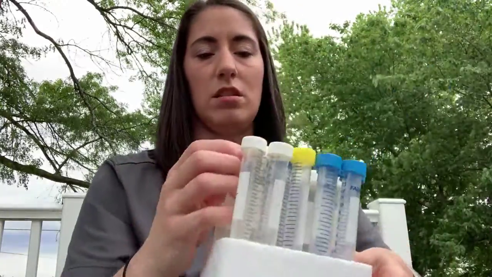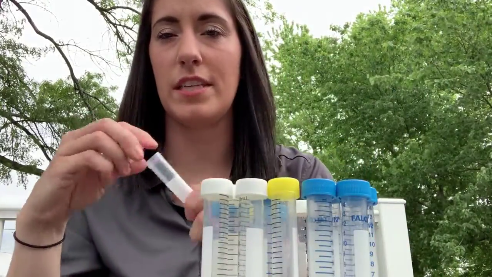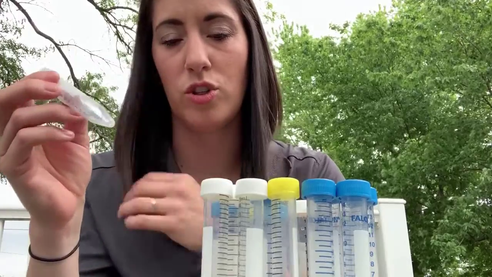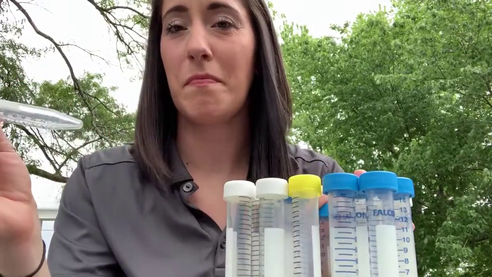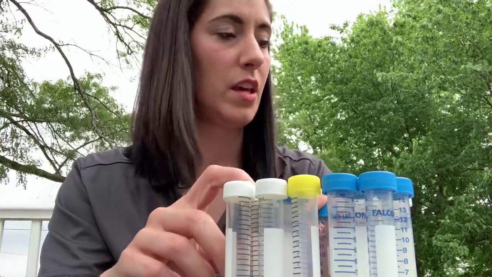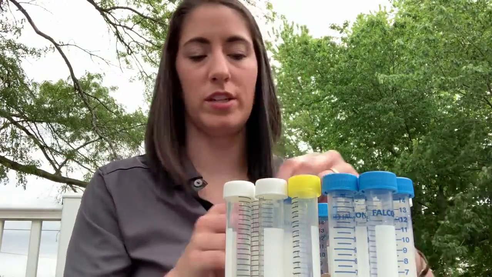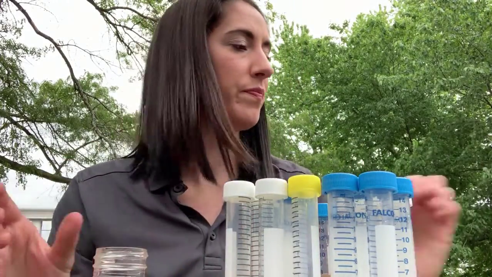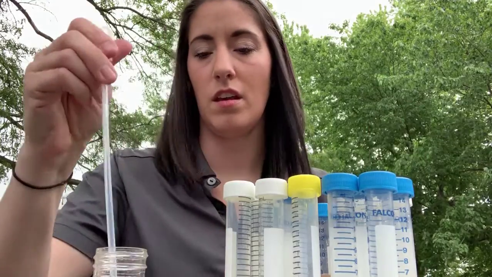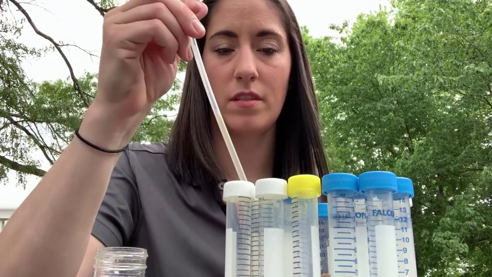Then we're going to check for glucose. So we're going to use these little test tubes. They're called centrifuge tubes. They're just plastic and convenient in this case. And we're going to take some of our sample with a little pipette here.